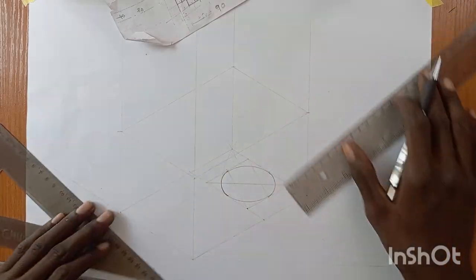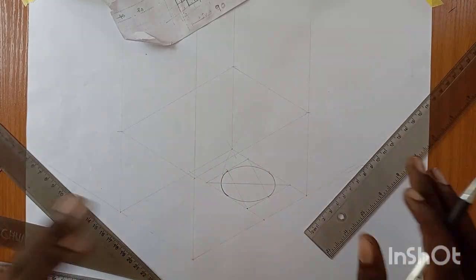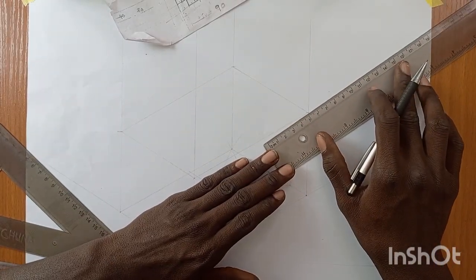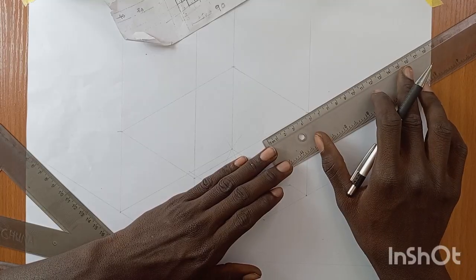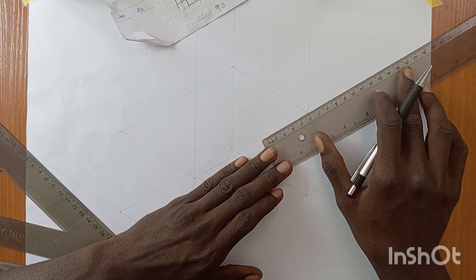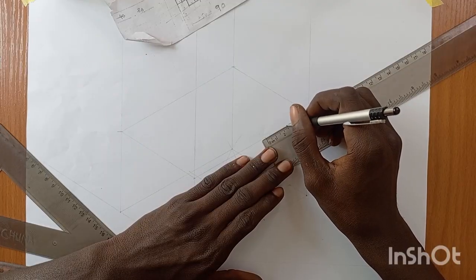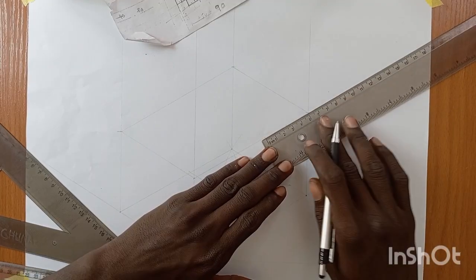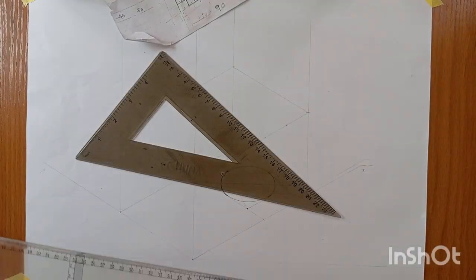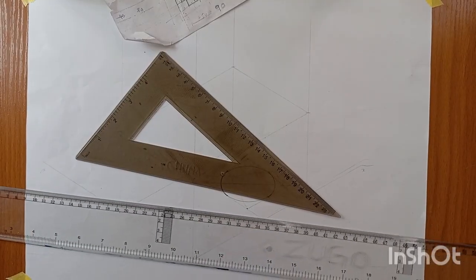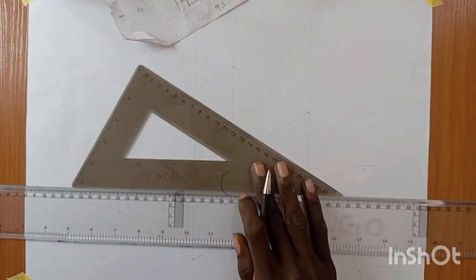You can project this line upward, or you measure 50 also here. So we measure 50 here. This is 50. You can divide it into 2, which is 25, at the same time, to make our work faster. So now, using your 30, 60 set square, you cut across this line like this.